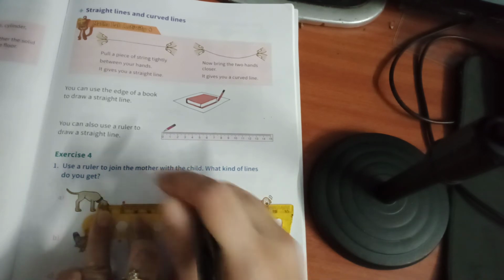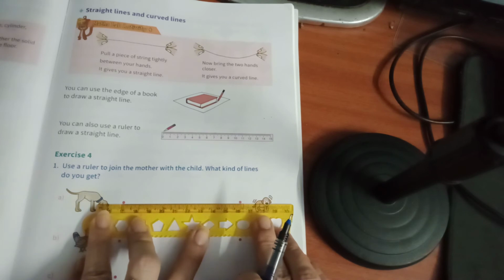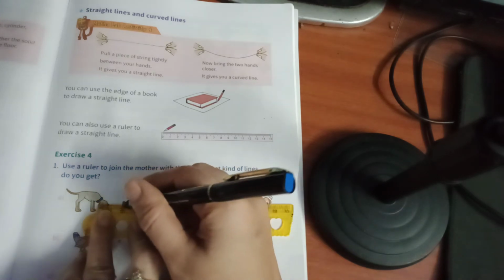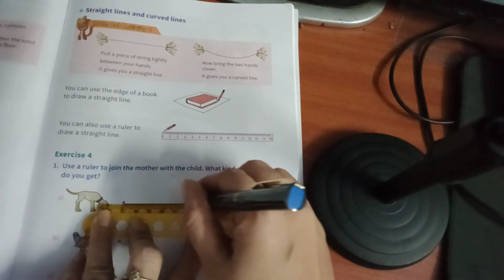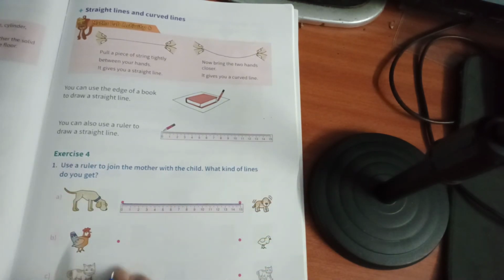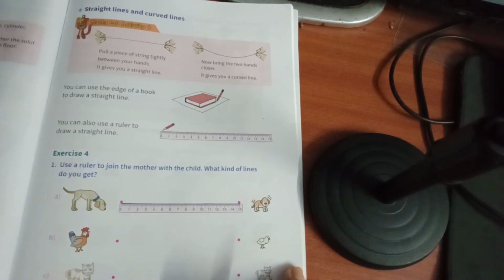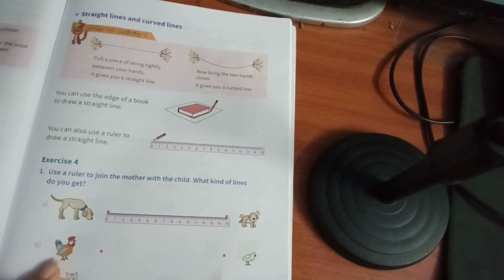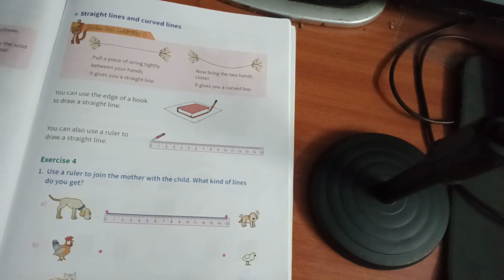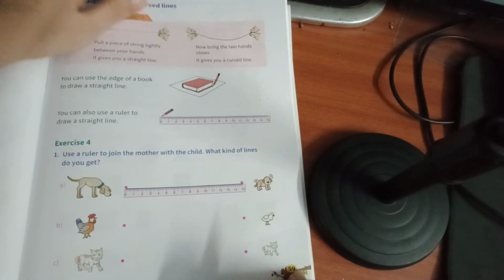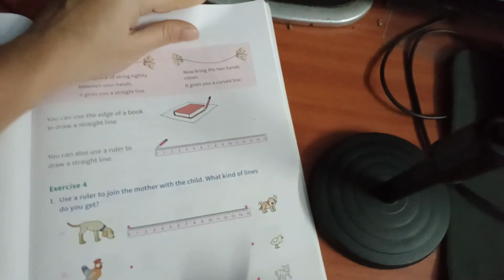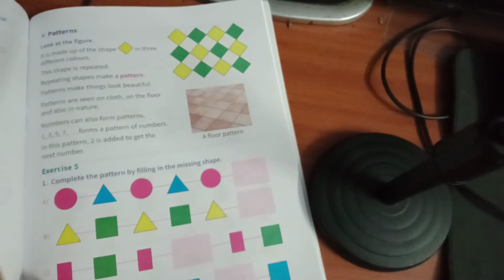Use the ruler to join the 2 pink dots so you can bring the mother and the child together. Take a ruler, place it neatly, see it's straight. Then you can join the hen with the chick and the cat with the kitten. Yes, and for Wednesday you can finish these exercises also.